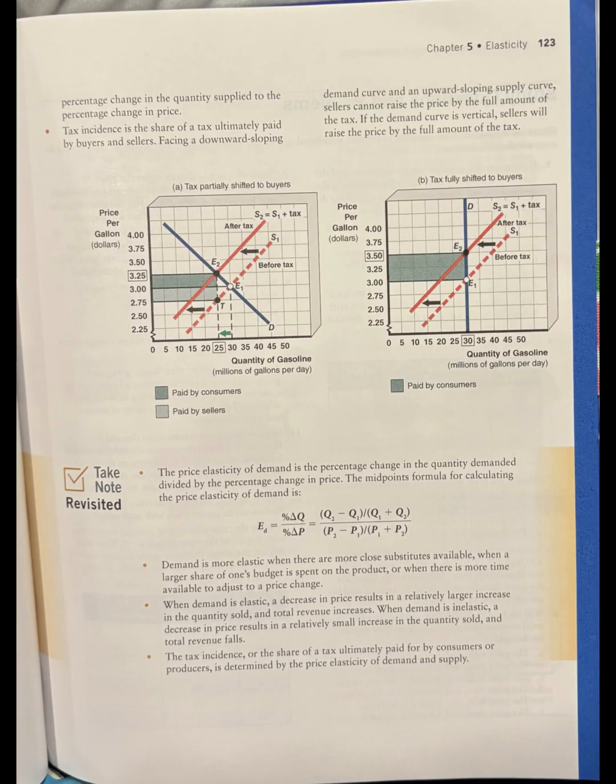Take note, the price elasticity of demand is the percentage change in quantity demanded divided by the percentage change in price. The midpoint formula is used for calculating the price elasticity of demand. Demand is more elastic when there are more close substitutes available, when a larger share of one's budget is spent on a product, or when there is more time available to adjust.